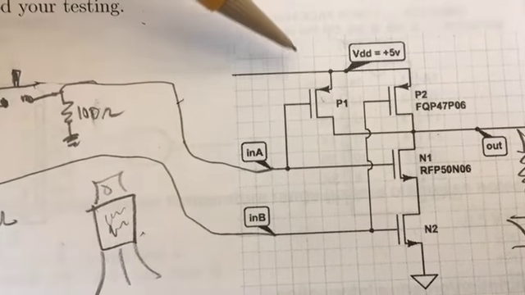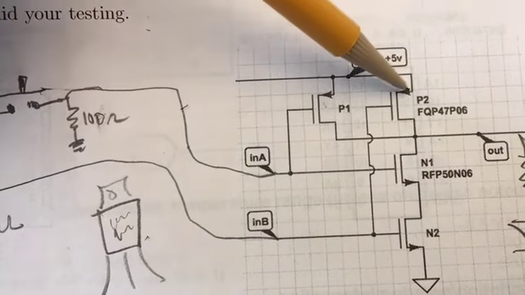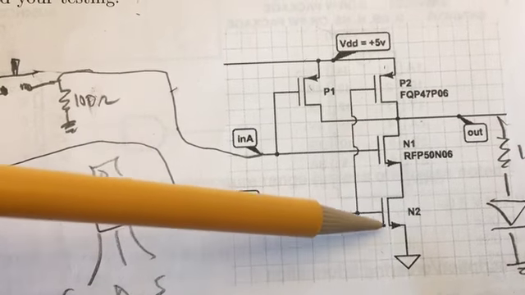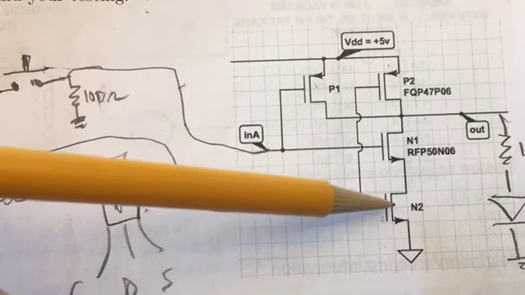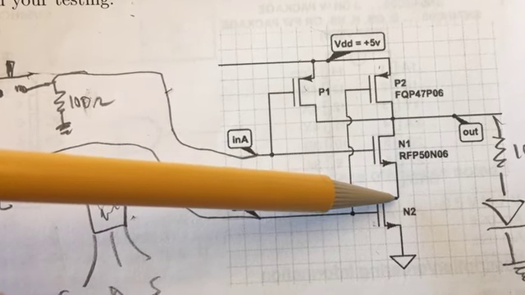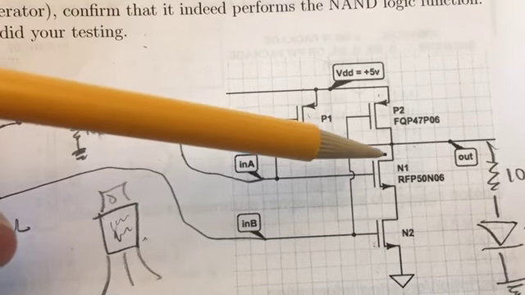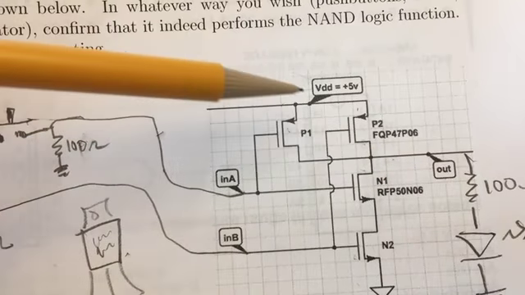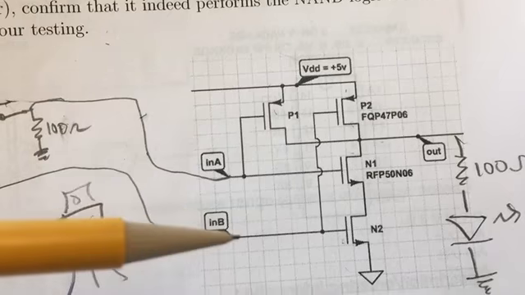We have 5 volts going to the source of the first P-channel MOSFET. It's also going to the source of the second P-channel MOSFET. Then we have ground down here that's going to the source of the second N-channel MOSFET. The drain of that second N-channel MOSFET is going to the source of the first N-channel MOSFET. And the drain of that N-channel MOSFET is going to the drain of both of these P-channel MOSFETs.